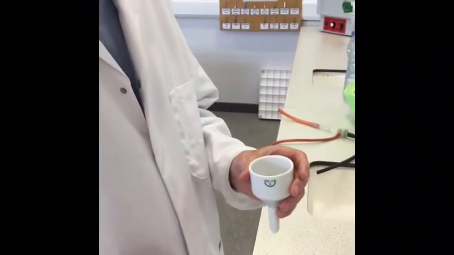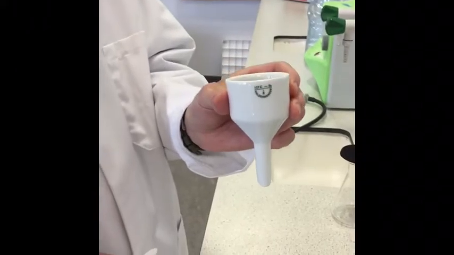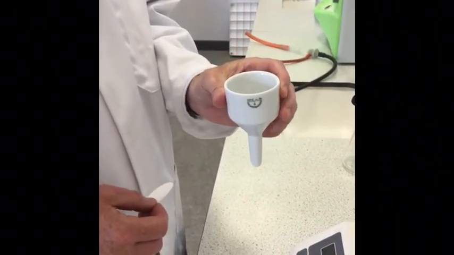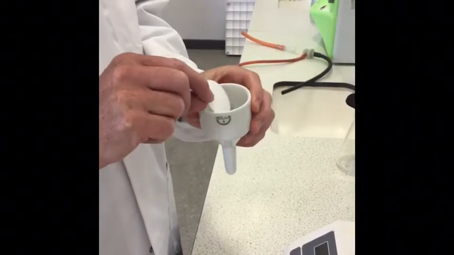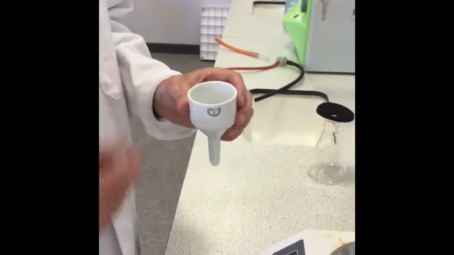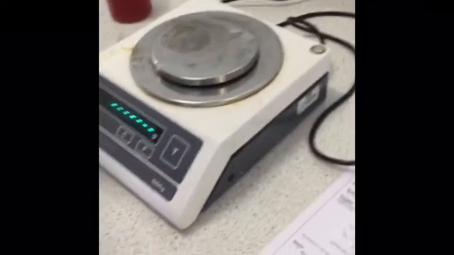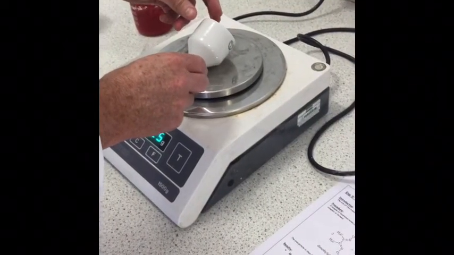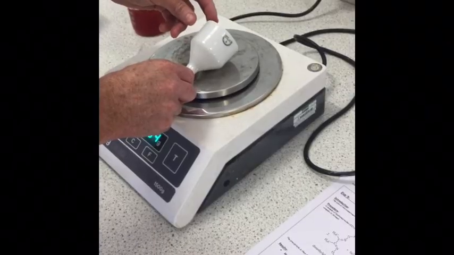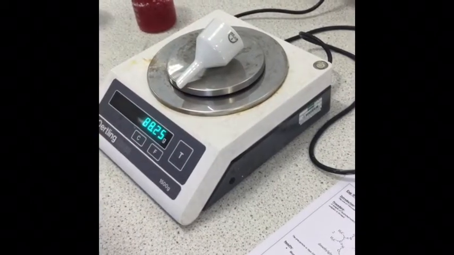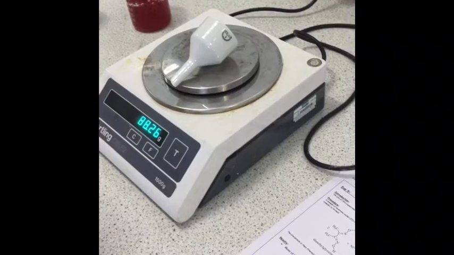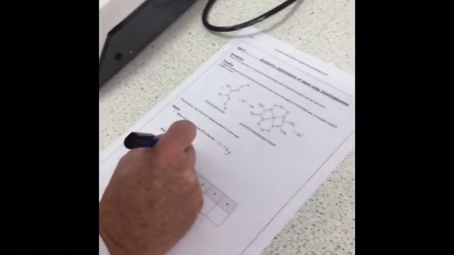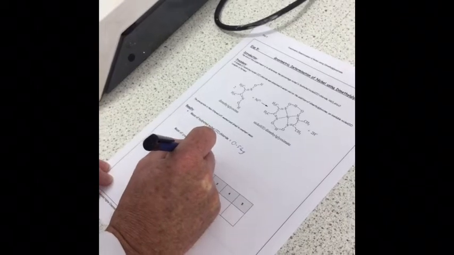Right, we're going to filter the precipitate using this thing which is called a Buchner funnel. So what we want to do is have the accurate mass of the Buchner funnel plus the filter paper before we filter it and after we filter it. So we tare the balance, put the Buchner funnel gently on. Need to be a wee bit careful to stop it rolling off. So that's 88.26. So record that on the sheet. The sheet says mass of crucible, it really should say mass of Buchner funnel. That's just a wee mistake.